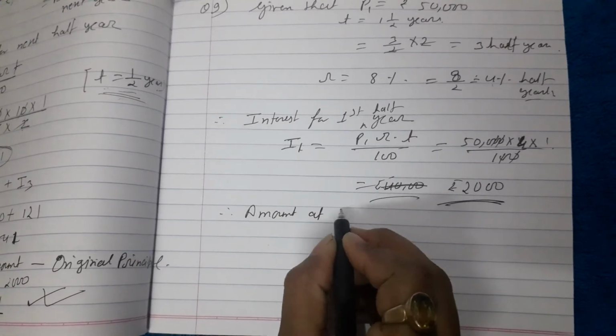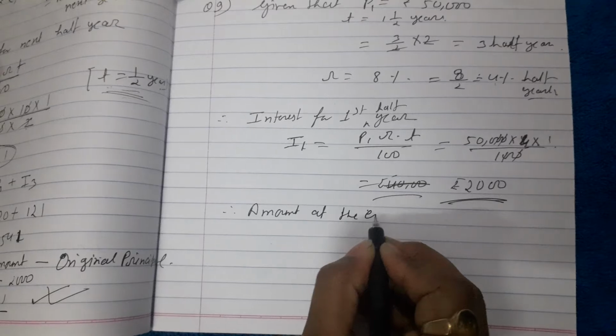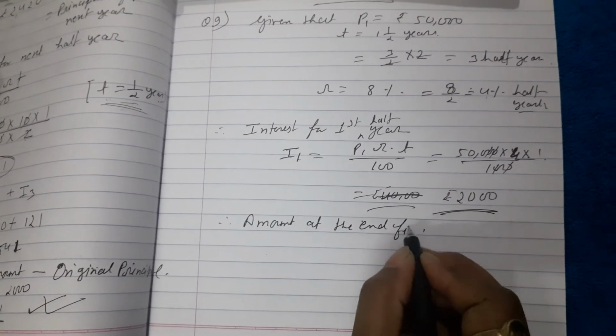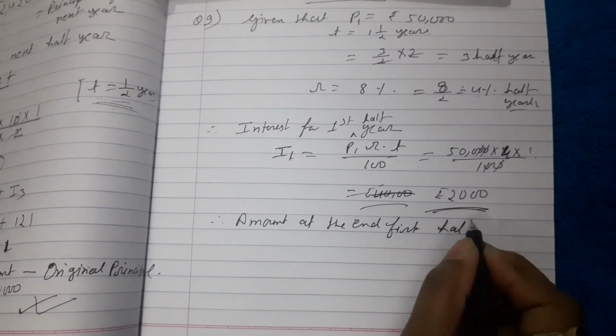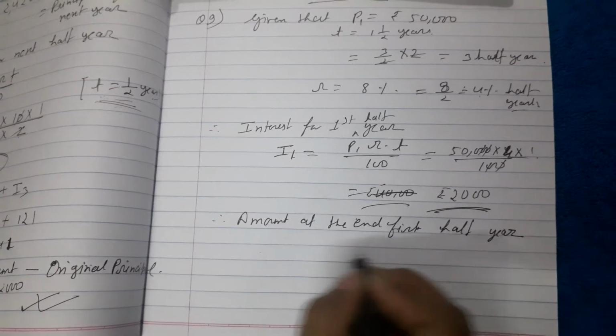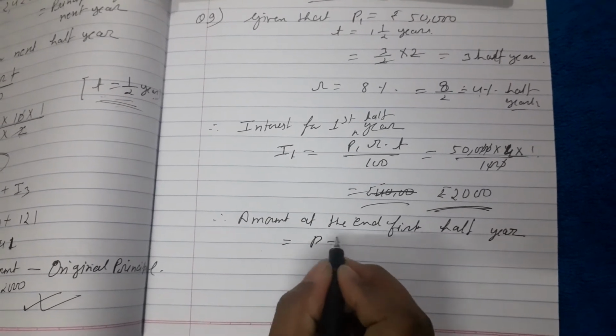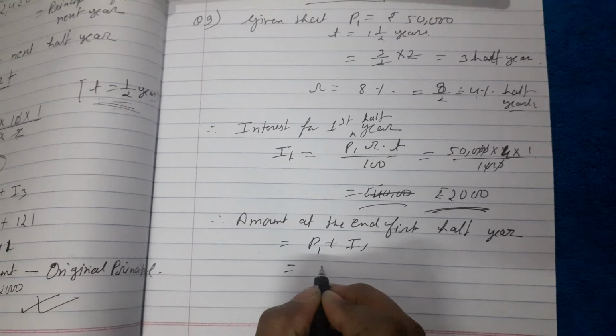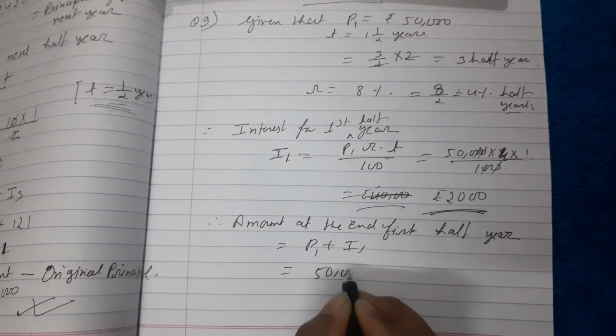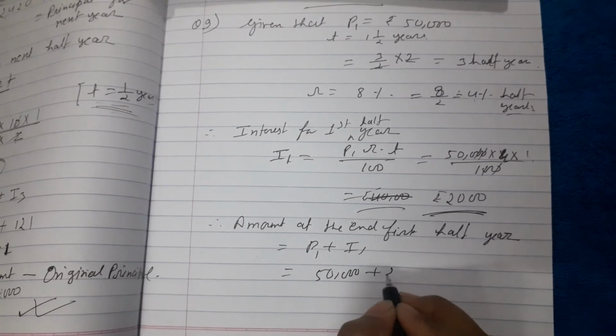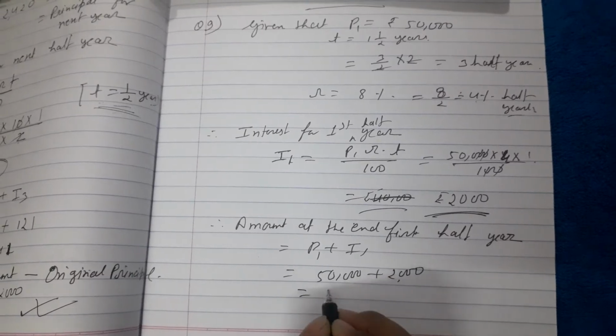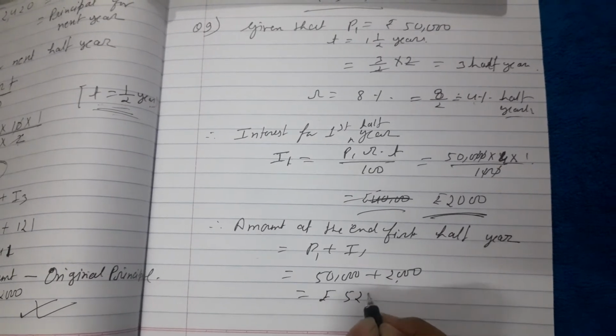Okay, so therefore amount at the end of first half year is equal to P1 plus I1. What is P1? That was 50,000. What is I1? That is 2,000. So this will be rupees 52,000.